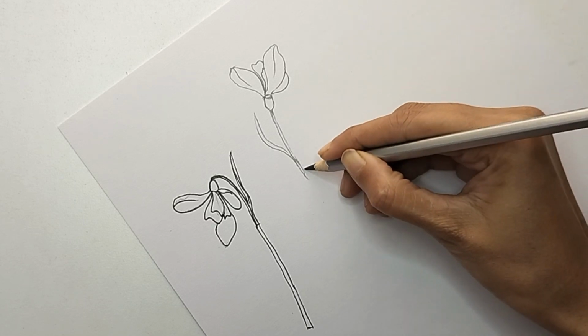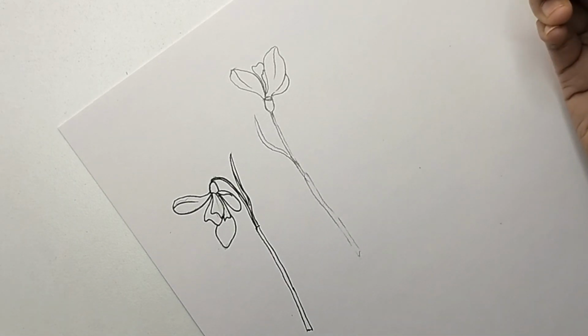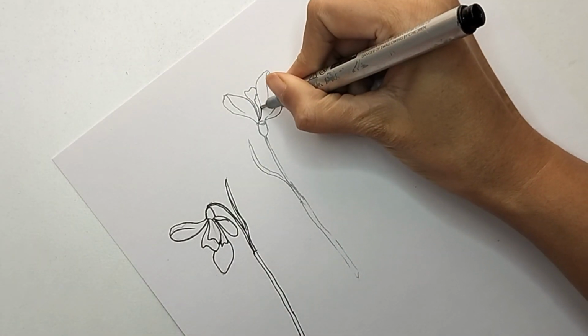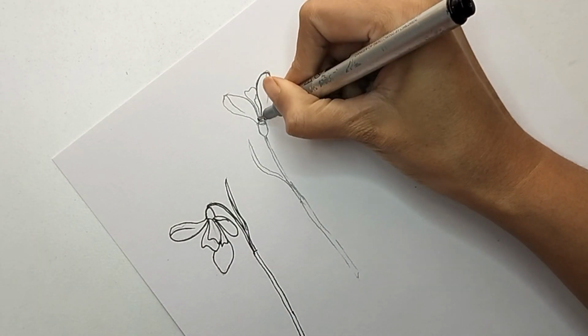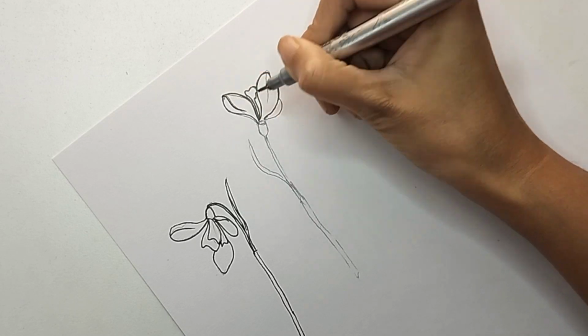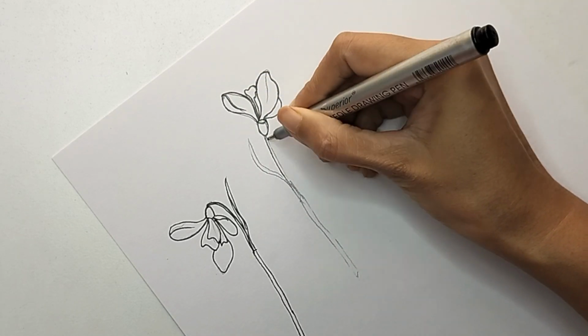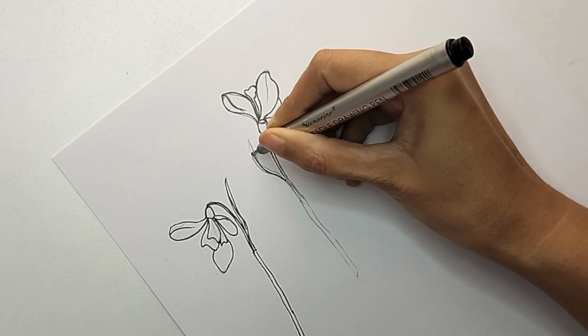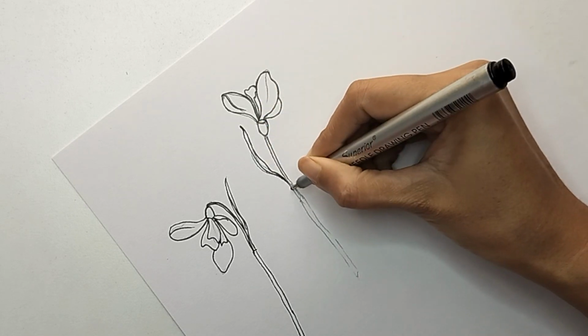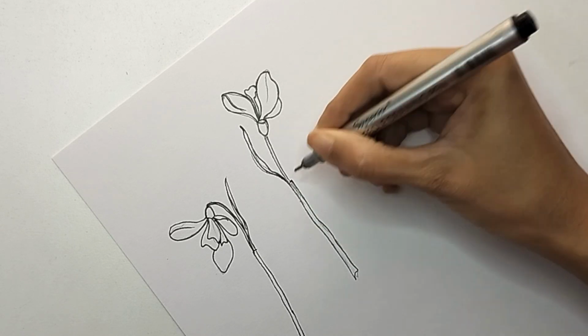So you don't have to copy mine exactly what I am doing. You can have your own perspective, to be frank, because a flower can have n number of perspectives, and you can just use your imagination and draw it, or else you can just take a reference photo and try to create a different perspective altogether. Now I have traced everything with the help of a pen, rubbed all unwanted pencil marks, and now let's move to the third perspective.